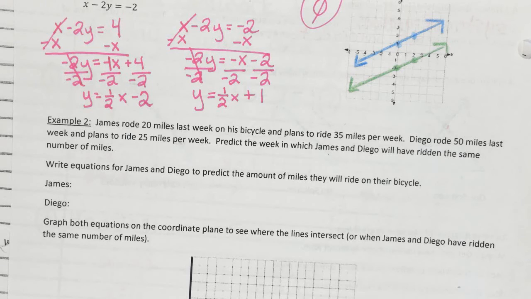Once you've written your equations, I want you to try to define your variables. Like write what x means and what y means.